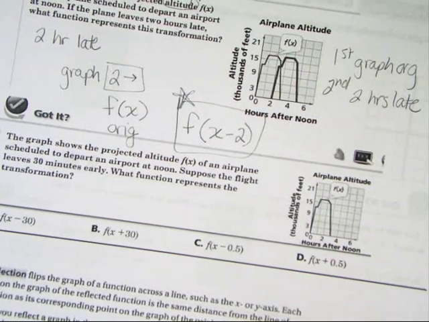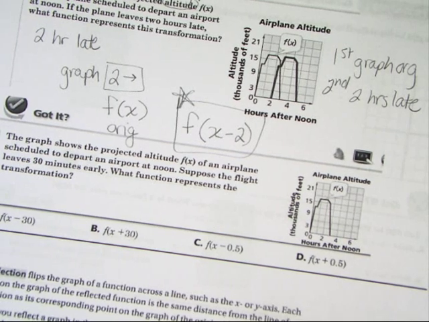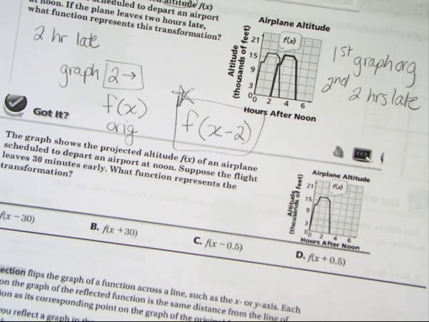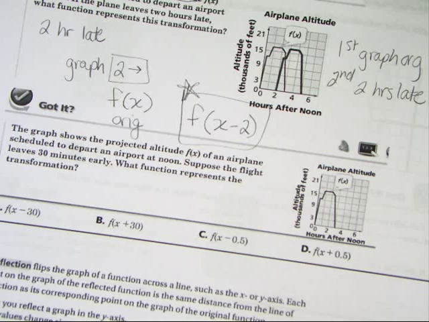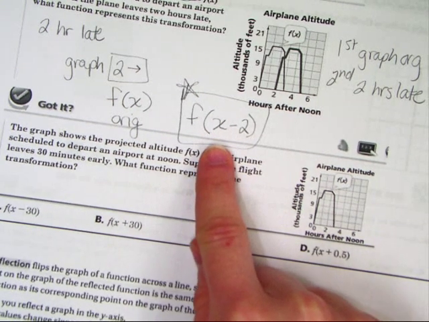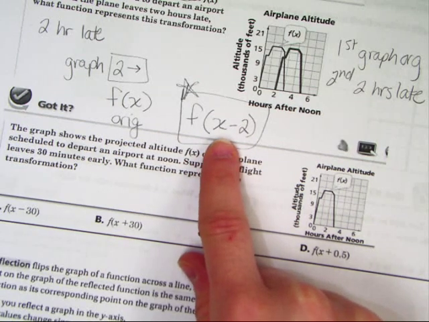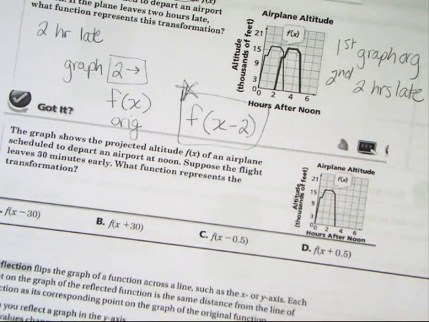Now I know a lot of people get a little confused with that because they think that minus 2 would be before. I tell them this. It's like you have to figure out what you would do to get back to the original time. So if you left 2 hours late, that means to get back to the original time, you'd have to take 2 away. Okay, so this is the translated late equation. Let's move on to the got it.